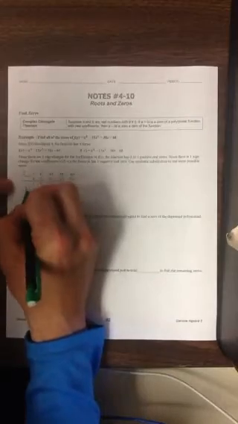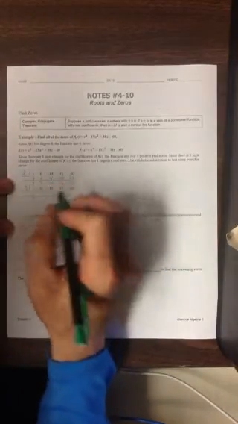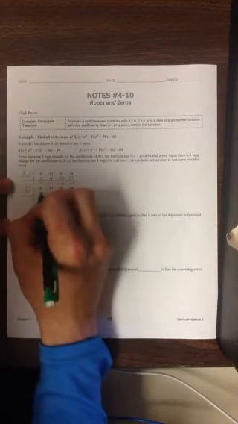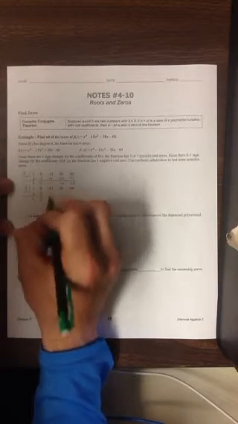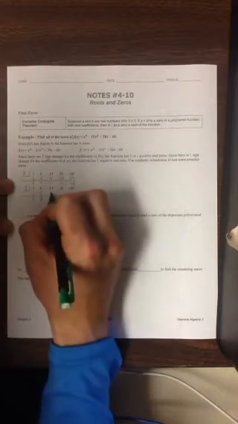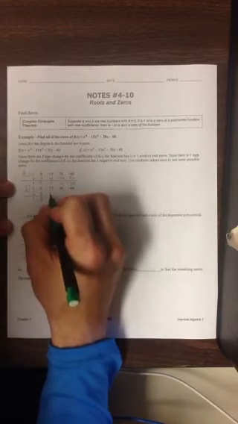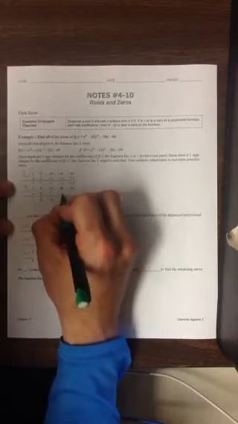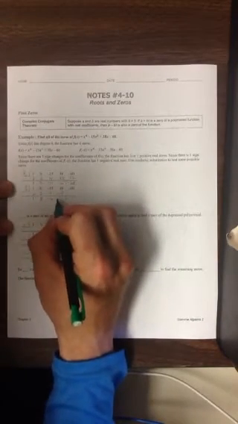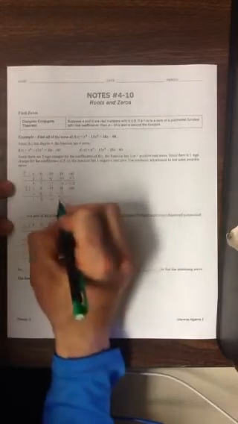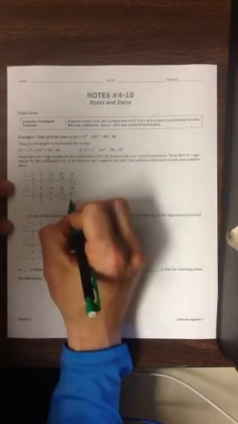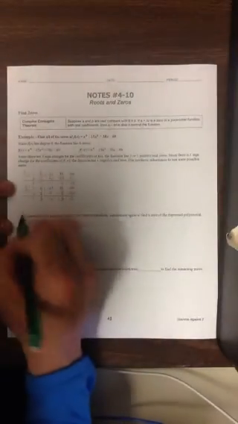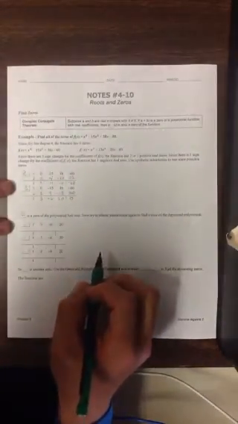So now let's try 3. We bring down the 1. 3 times 1 is 3. 0 plus 3 is 3. 3 times 3 is 9. Negative 15 plus 9 is negative 6. Negative 6 times 3 is negative 18. 38 minus 18 is 20. 20 times 3 is 60. And we do get 0. So 3 is a zero of the polynomial function.